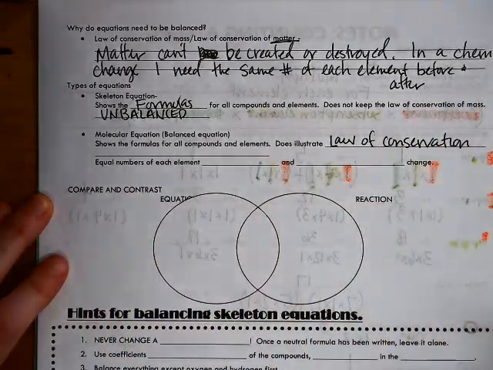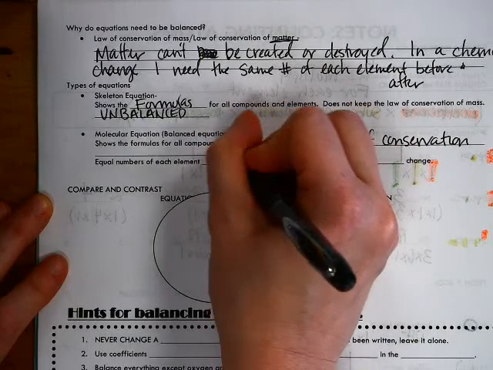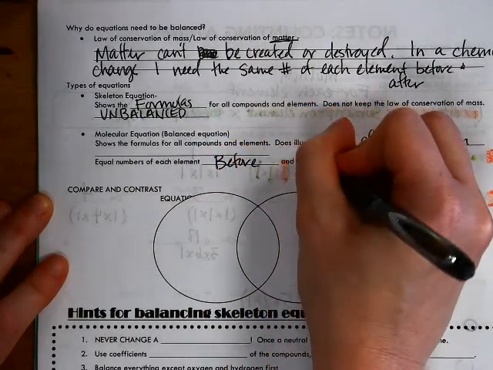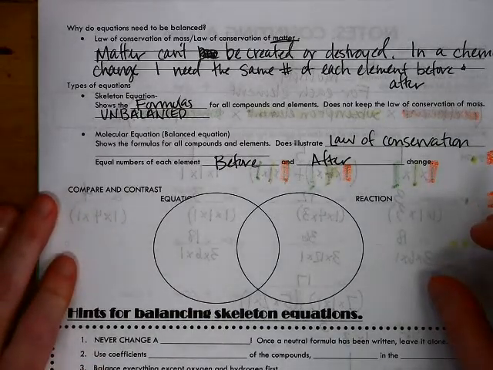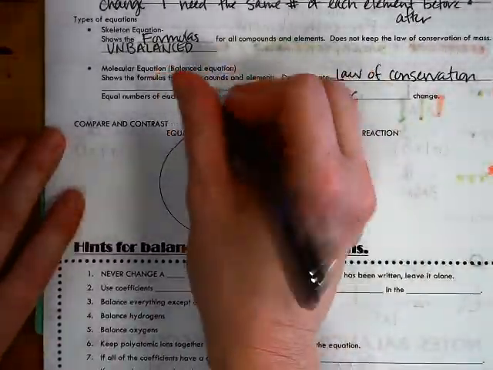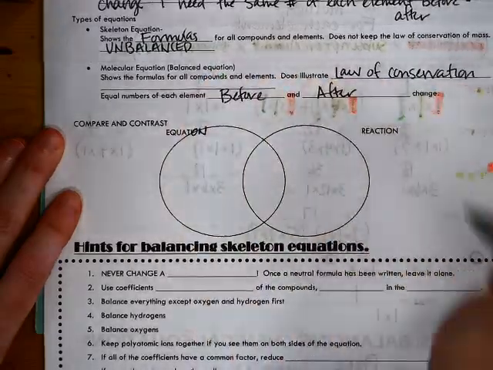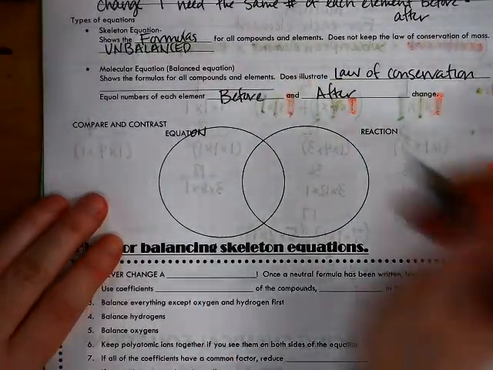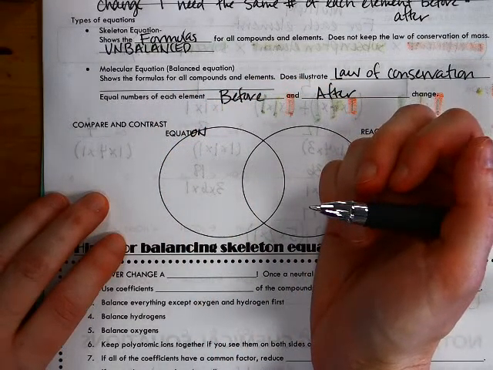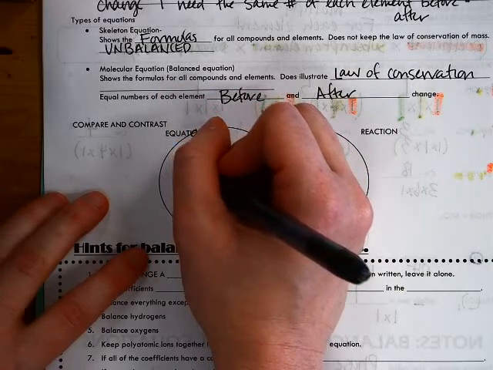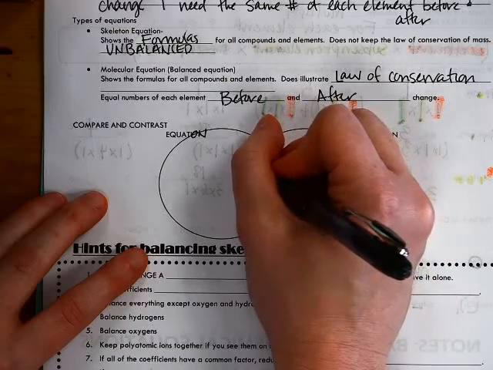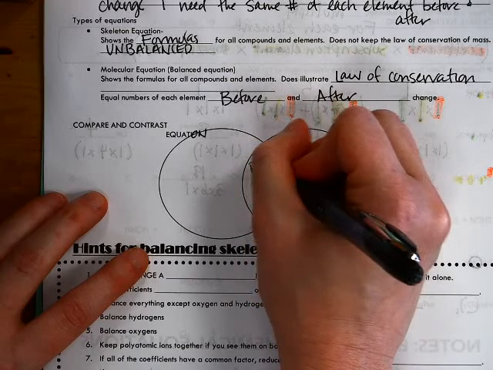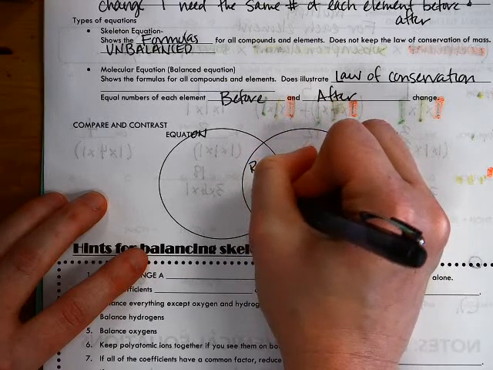That means equal numbers of each element before and after. Alright, so I want to make sure we understand what I mean by equation and reaction. An equation and a reaction are both going to have arrows. It's always going to be reactants going to products.